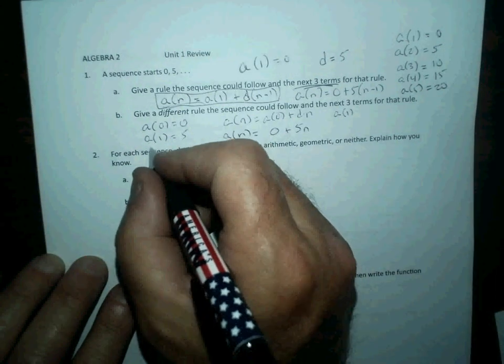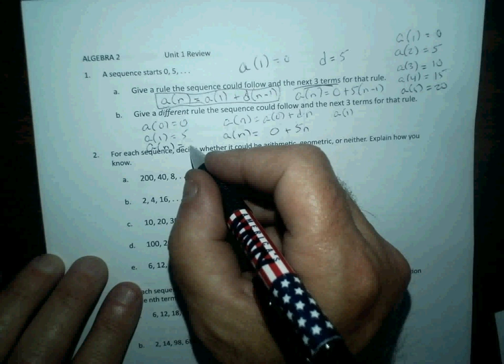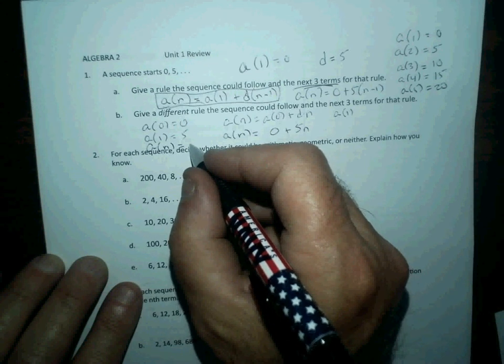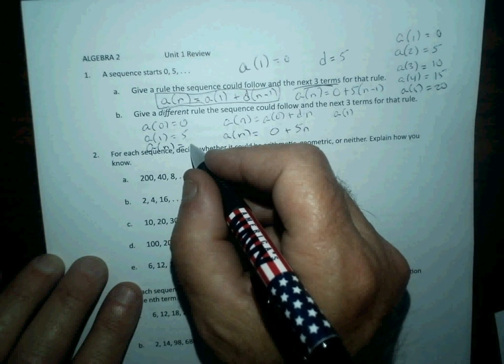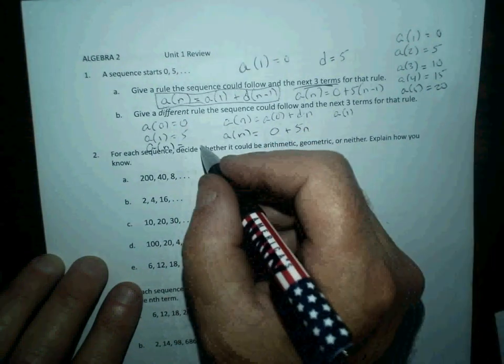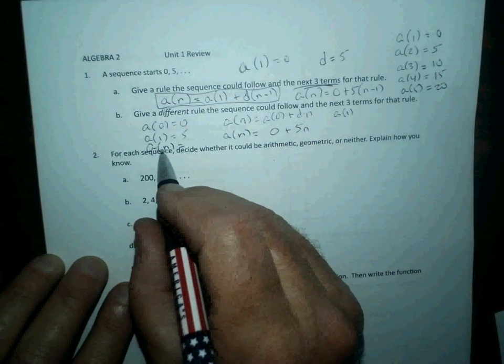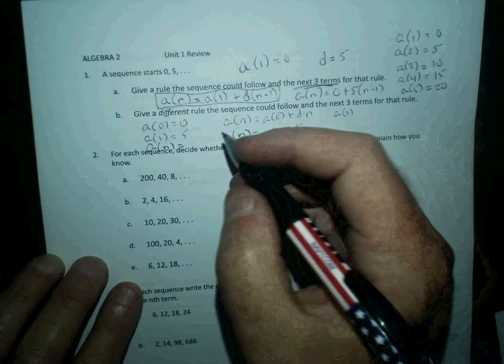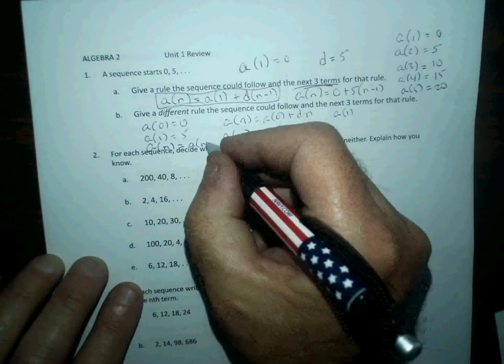We could do a recursive definition. That would be a good idea. What would a recursive definition look like? A recursive definition would be a of n equals your previous term. How do we denote the previous term? a of n minus 1, right? Times your common difference.